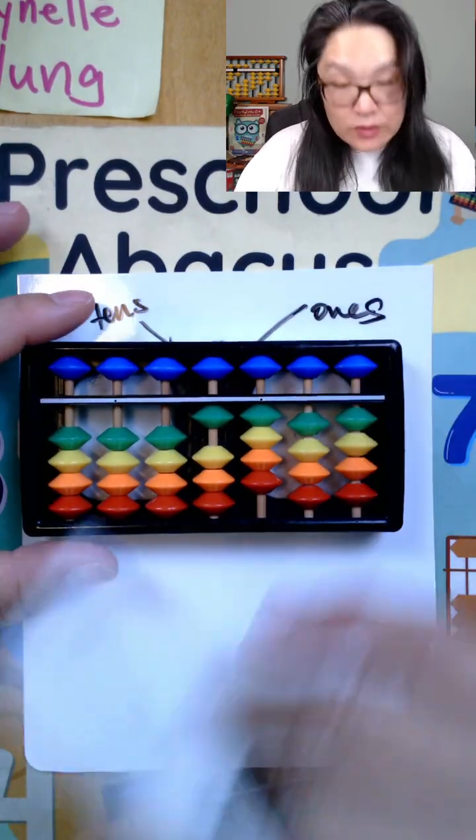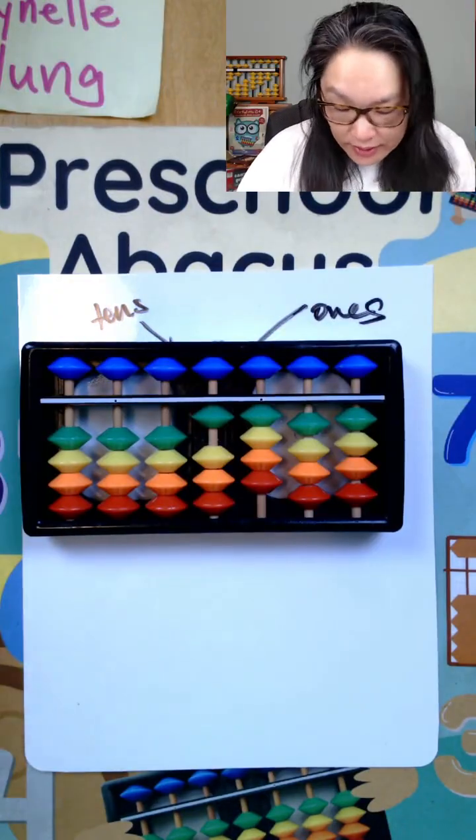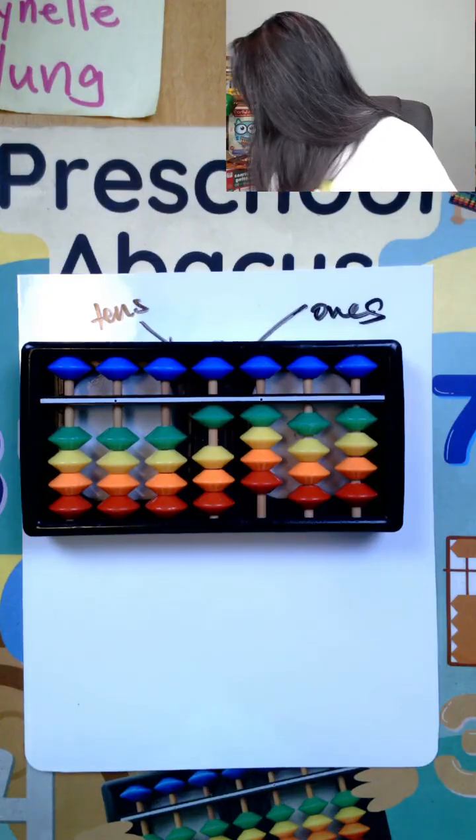And that's what we're doing right now: we need to learn how to read the abacus first. We all got to start from somewhere, right? We all got to start from learning how to read the abacus.